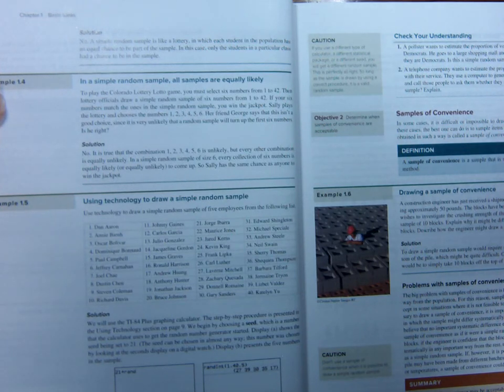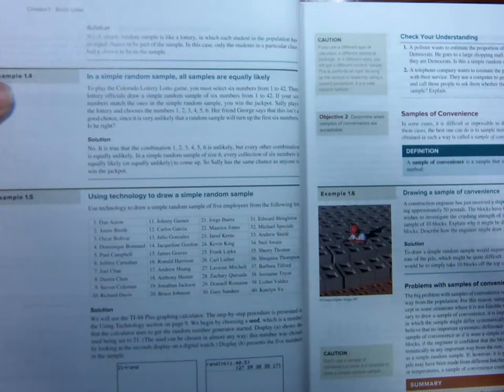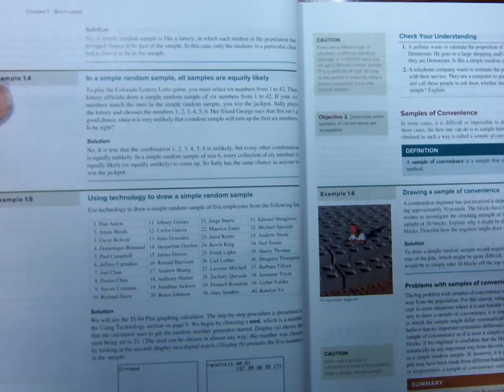Her friend George says that this isn't a good choice since it's very unlikely that a random sample will turn up the first 6 numbers. Is he right? No, he actually is not right, because if each of these numbers has an equally likely chance, then it's equally likely they could be chosen together.